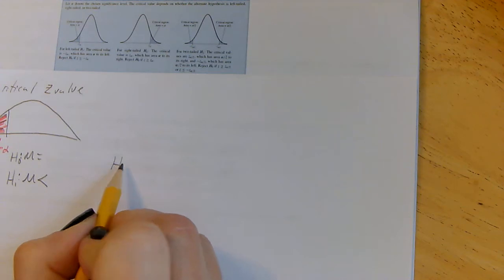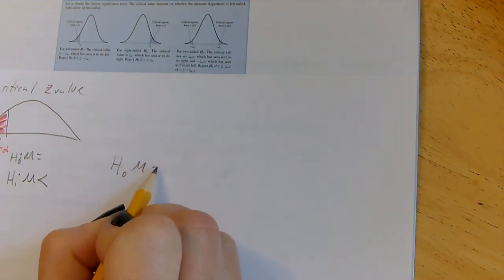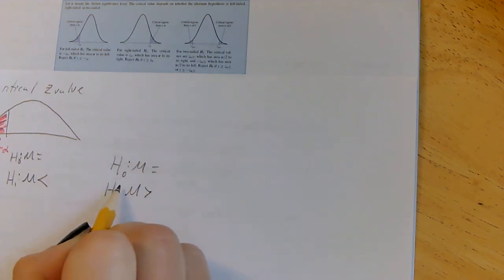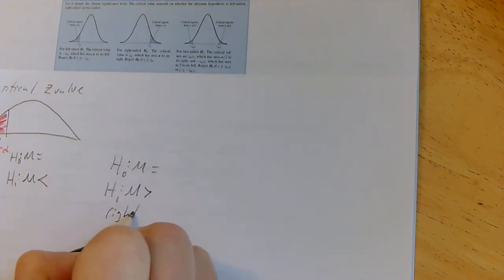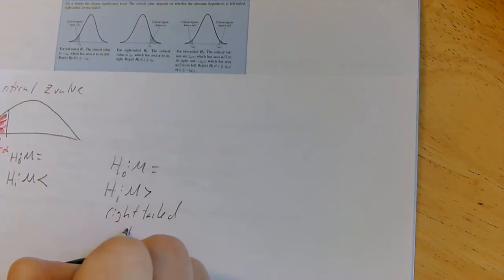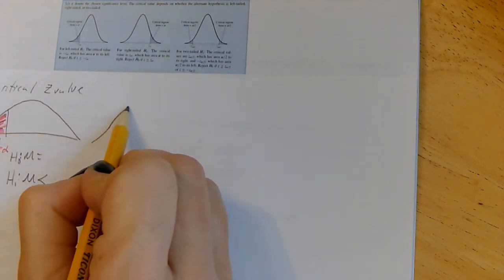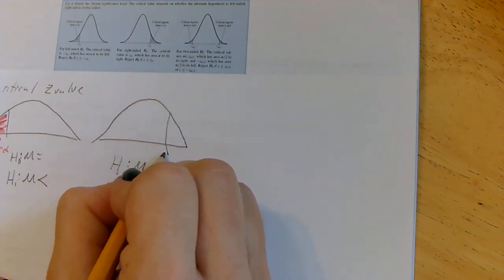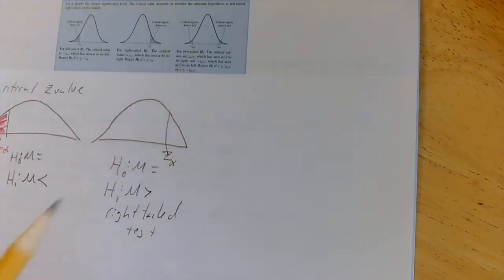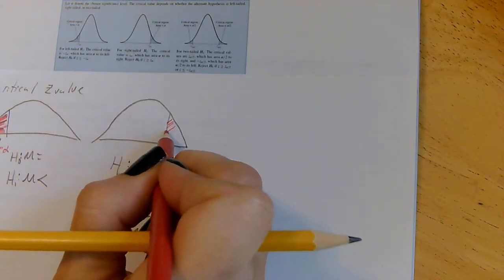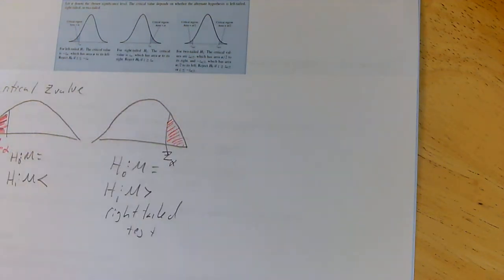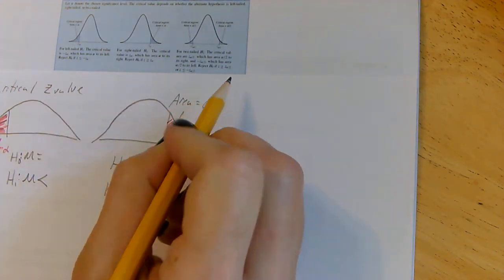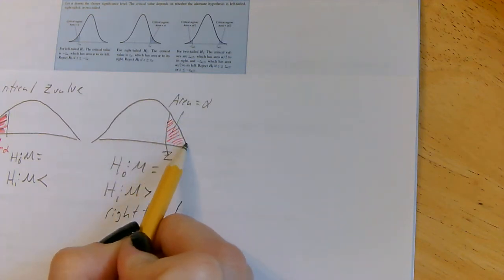If we say that we think the mean is greater than what we're told, our alternative is going to be greater than. This makes it a right-tailed test. The critical z-value is going to be positive. The critical region is going to depend on the level of significance that you're told to use, but you'll notice the whole area is in one tail.